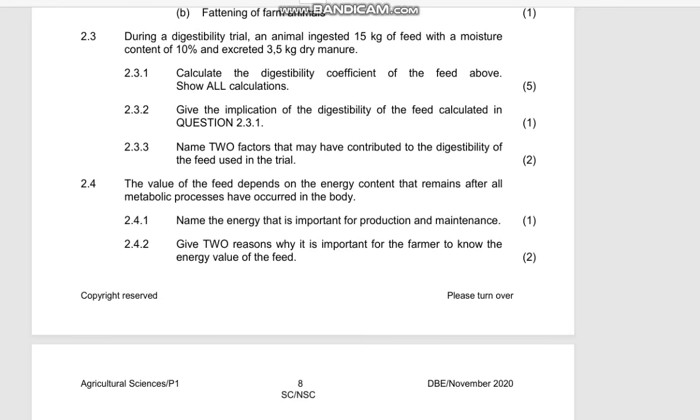Welcome to yet another lesson where we'll be calculating digestibility coefficient, which is the percentage of the amount of feed that was digested and excreted by our farm animals. Firstly, let's have a look at the formula. DC, which stands for digestibility coefficient, equals dry mass intake minus dry mass manure, over dry mass intake, multiplied by 100, because our answer should be in percentage.